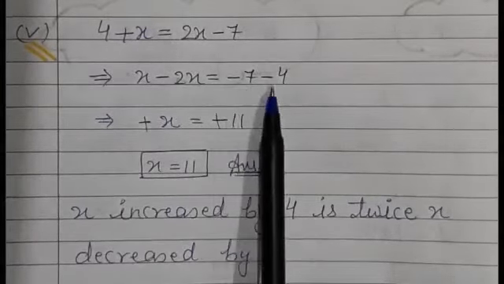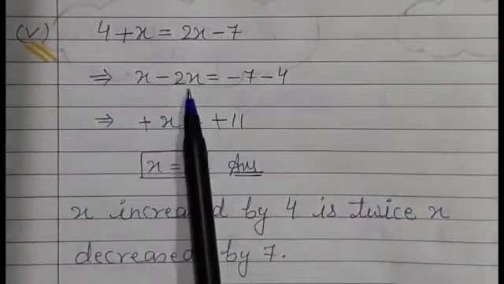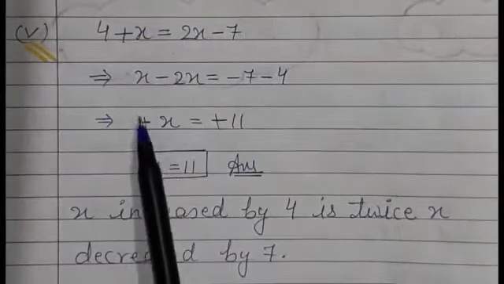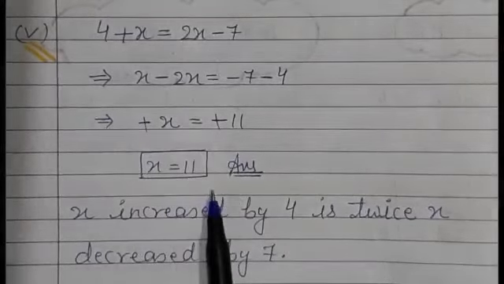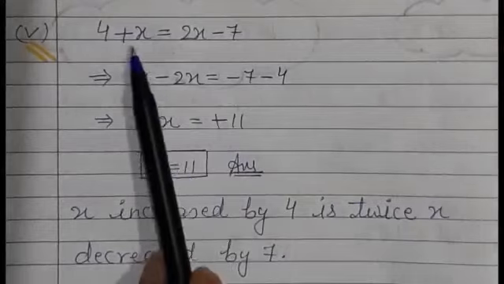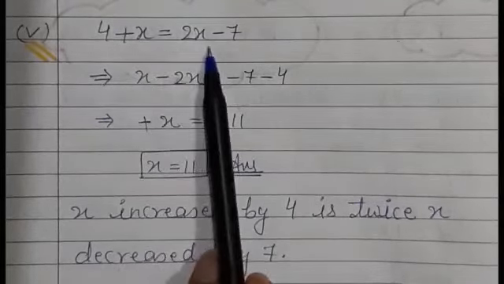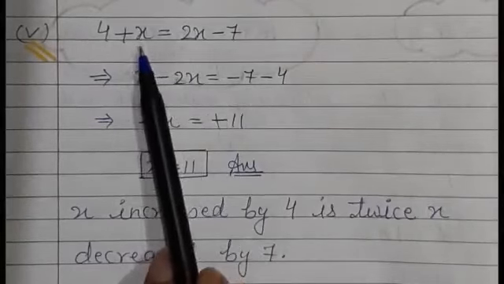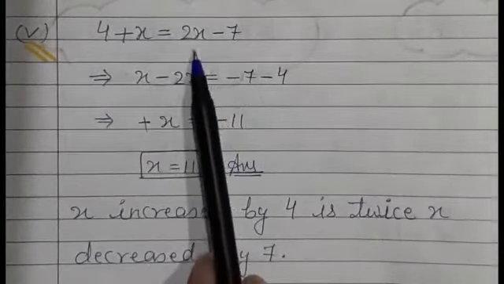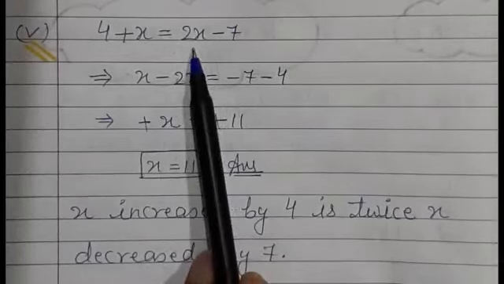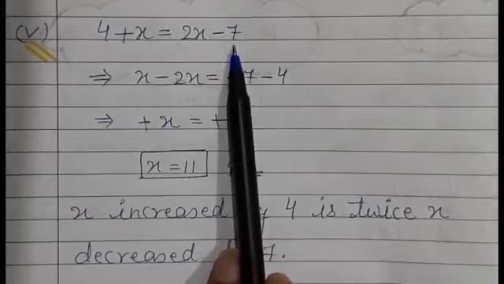So minus 7 minus 4 will be minus 11 and x minus 2x is minus x. Then cancel out negative sign from both the sides. x will be 11. Now convert this equation into statement. What can we write? x increased by 4 is twice of x decreased by 7.